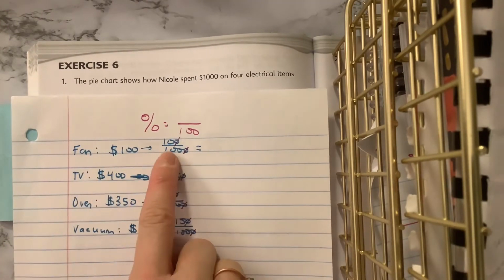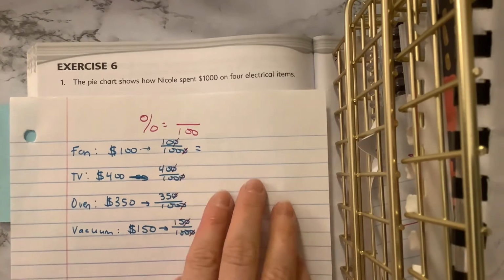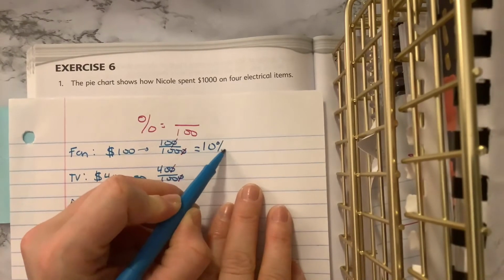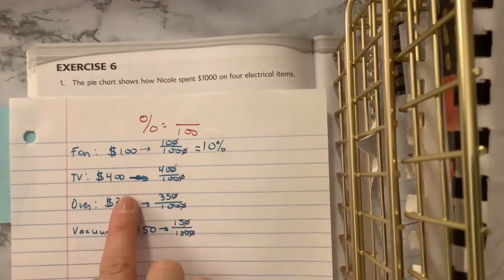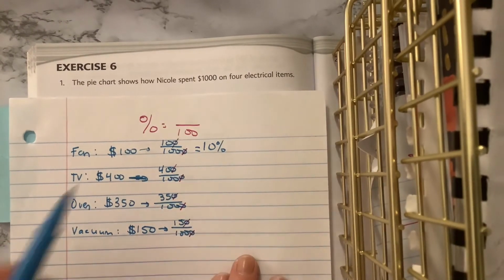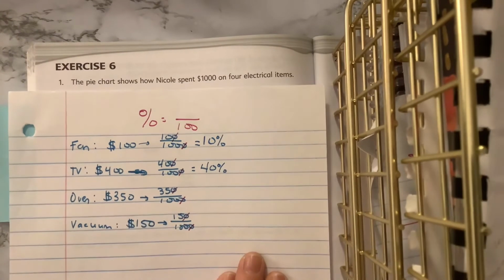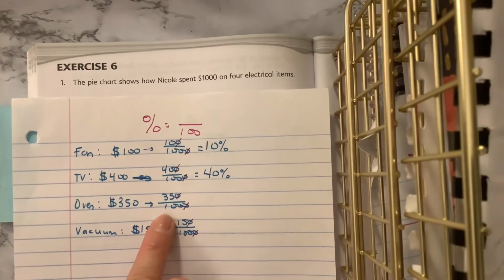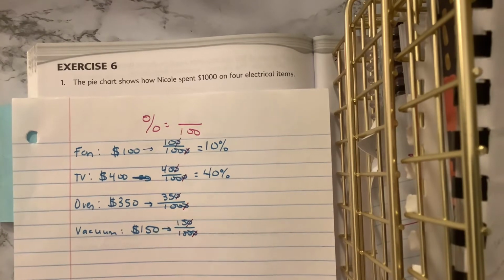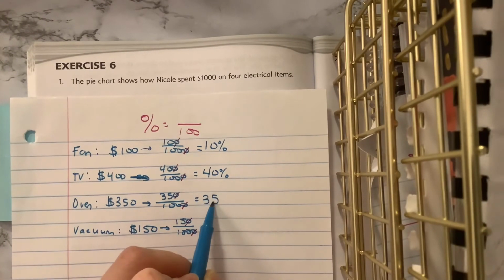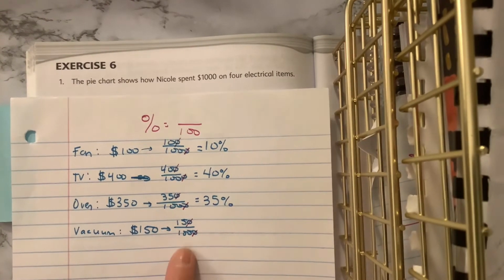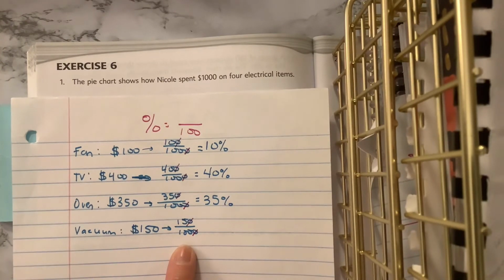The fan is 10 out of 100, or 10%. The TV is 40 out of 100, or 40%. The oven is 35 out of 100, or 35%. Vacuum, what do you think?